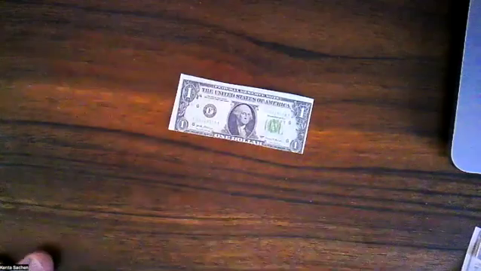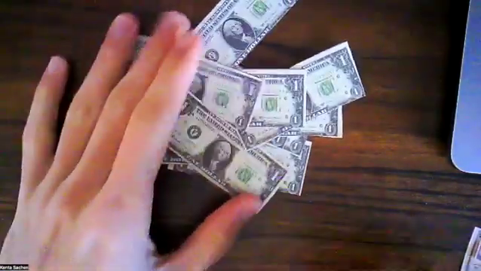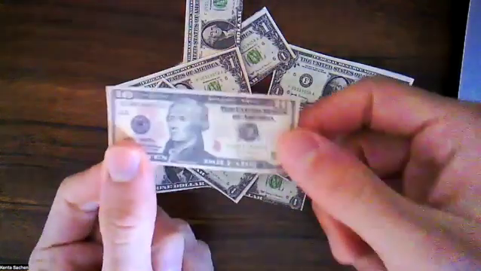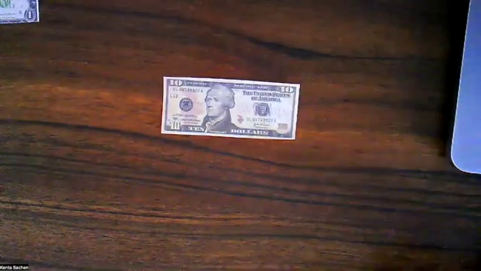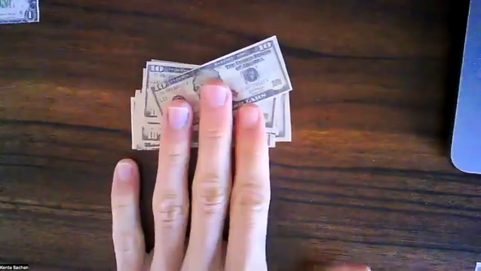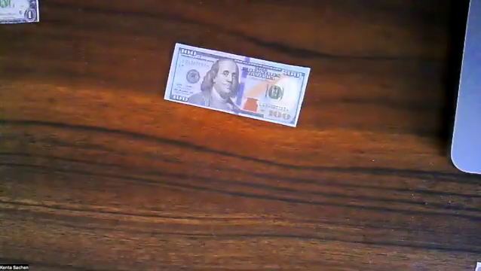Okay, so just one more review time, right? If we have our $1 bill and we have 10 of them, that's the same as one $10 bill. If we get our $10 bill and we get 10 of them, that's the same as one $100 bill.